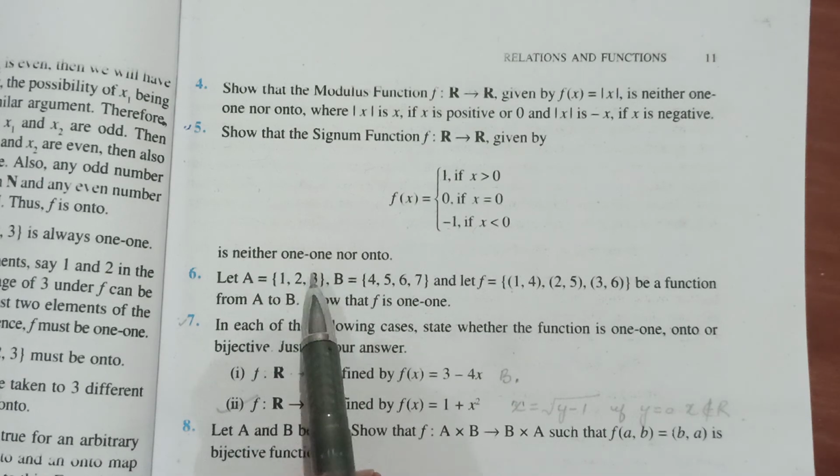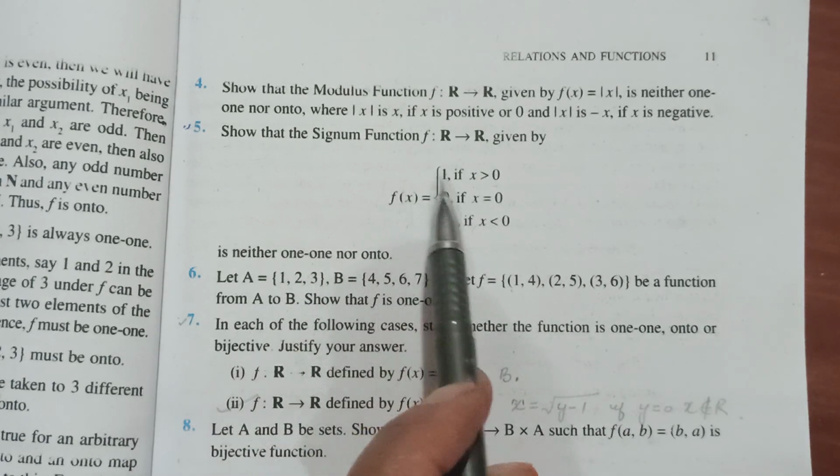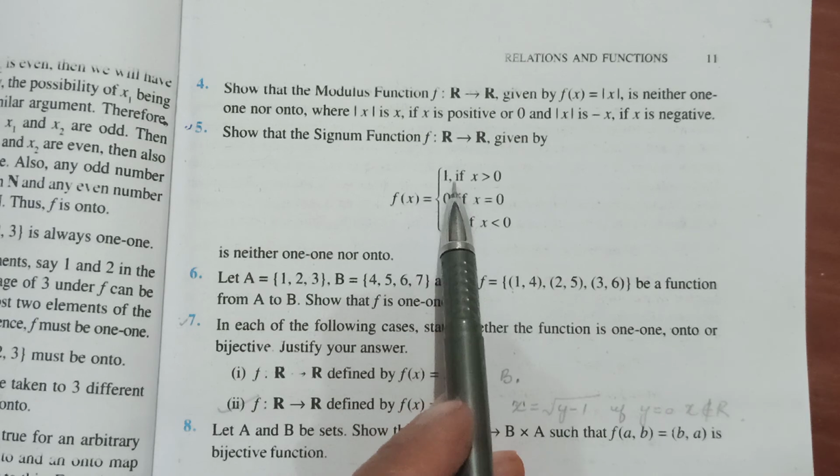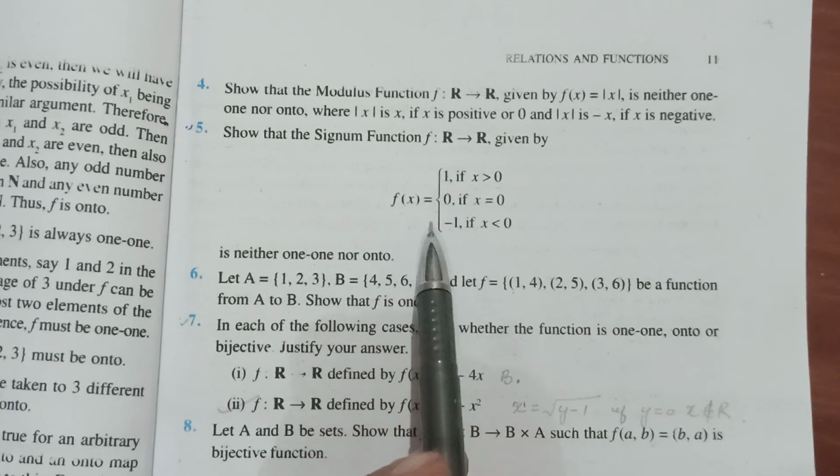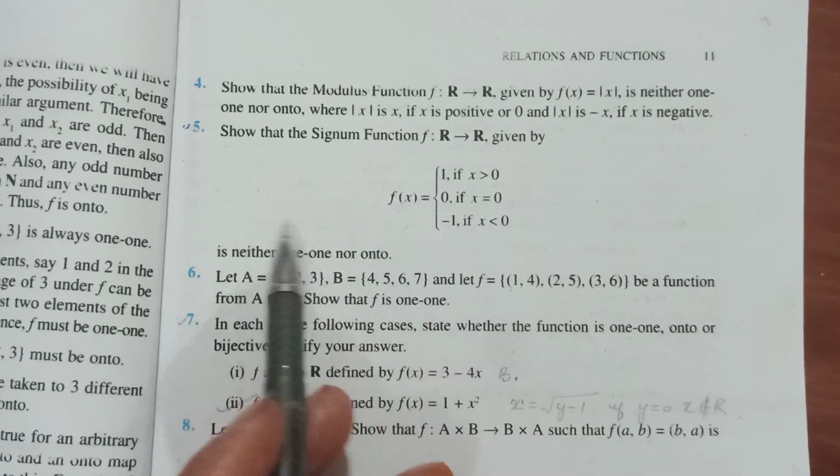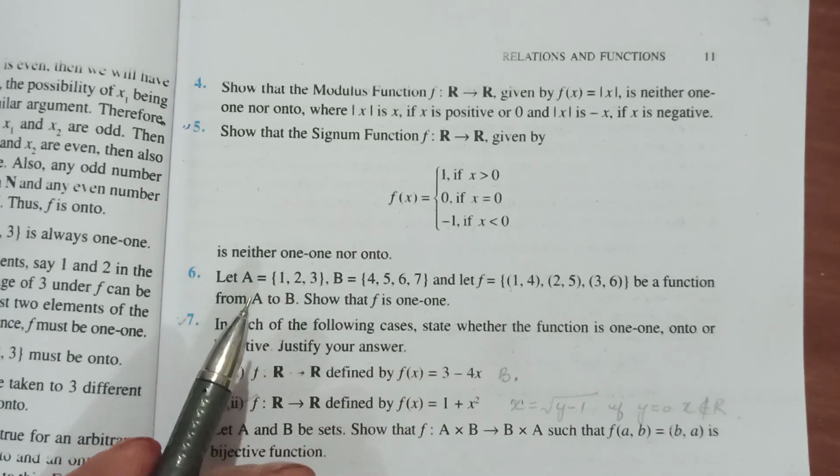And then it won't be 1 1 also, because there'll be so many positive real numbers that all have the same image. All negative numbers have the same image. So clearly this is neither 1 1 nor onto.